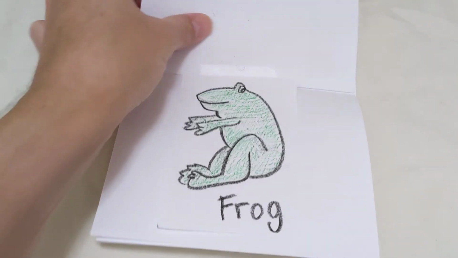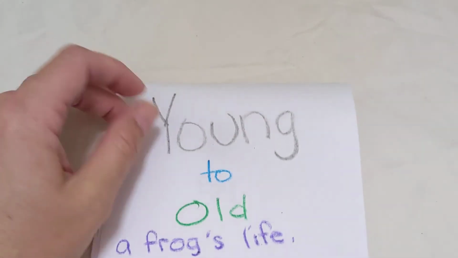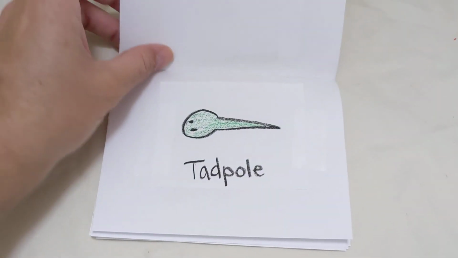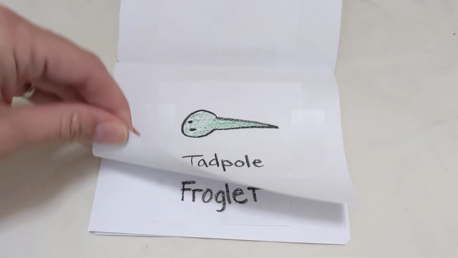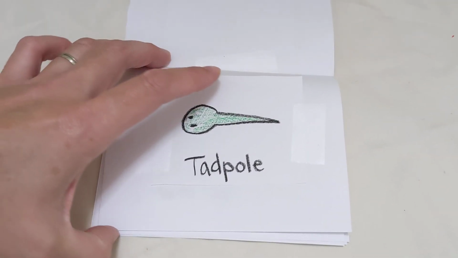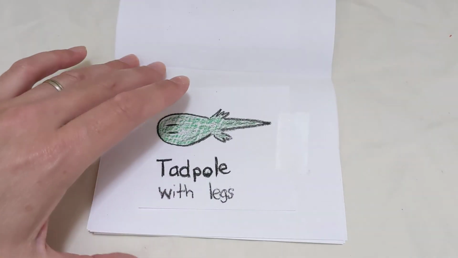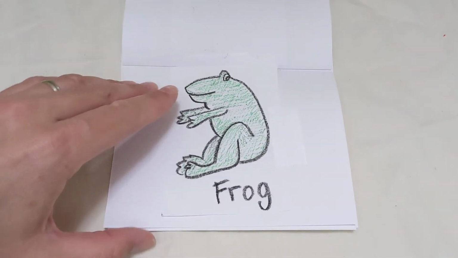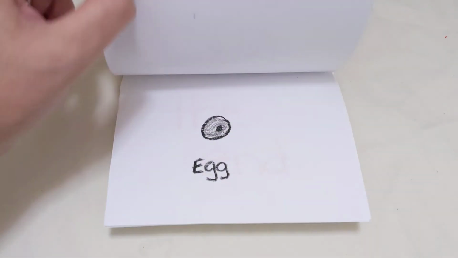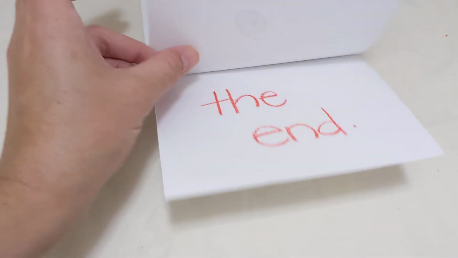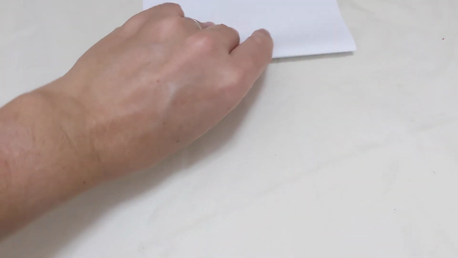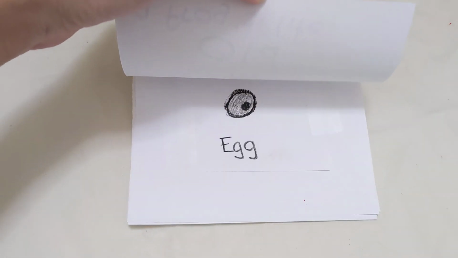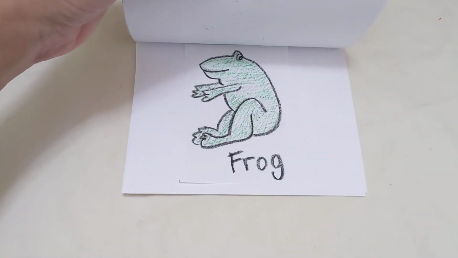Now, humans don't really go through this, do we? We don't look so different from young to old. We do look a little different. I bet you could make your own book about the humans. What does a human look like as it's growing up? I bet you could find pictures of your parents when they're very young, when they're a baby, or when they're a toddler, or when they're a young kid, all the way up to when they're an adult.